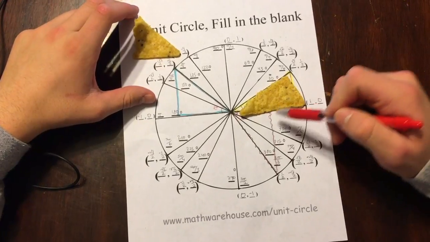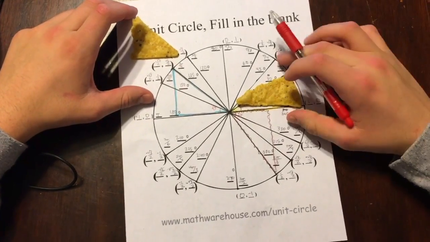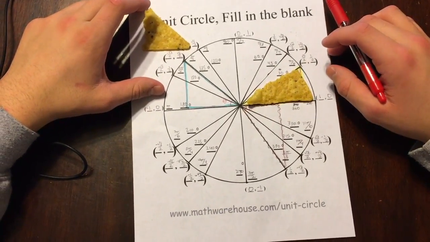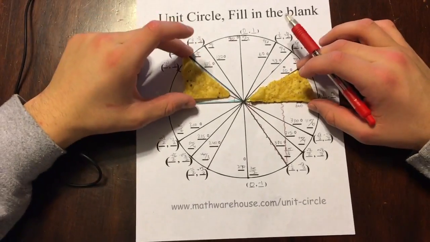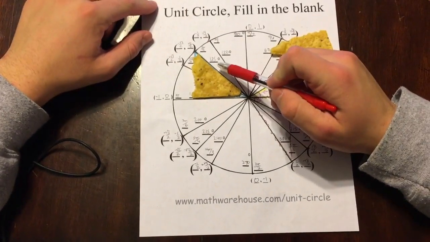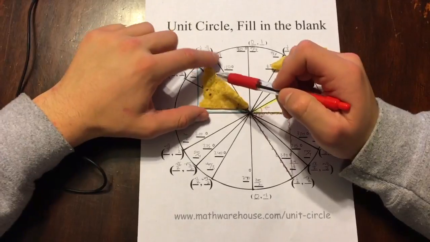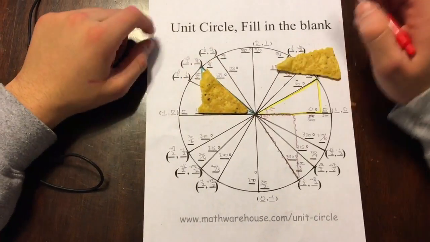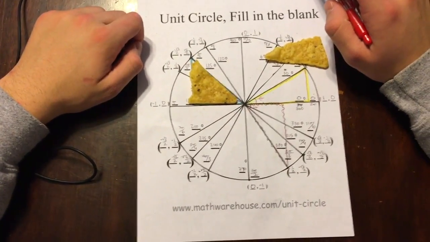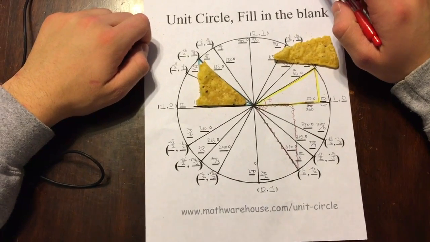For the 45-45-90 triangle, the side lengths are each 1. So doing sine, it would be 1 over root 2. And then when it's rationalized, it would be root 2 over 2. So for sine, let's say pi over 4 or 45 degrees on the unit circle, the coordinate would be root 2 over 2.